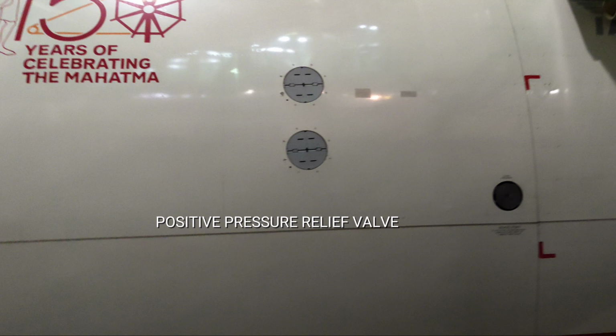The component you are seeing is circular. It is the positive pressure relief vent, or valve. The purpose of this valve is to open when the cabin air pressure is higher than ambient pressure. It's actually the opposite of the negative pressure relief valve. There are only two in the airplane, on the forward left side of the fuselage. This permits air to go out of the airplane to keep the differential pressure below a safe limit.